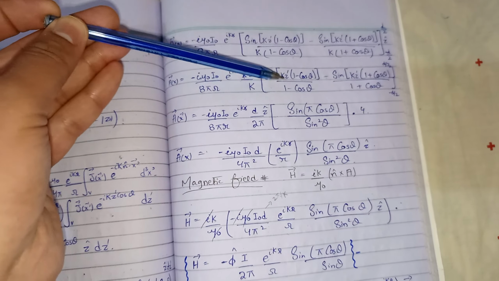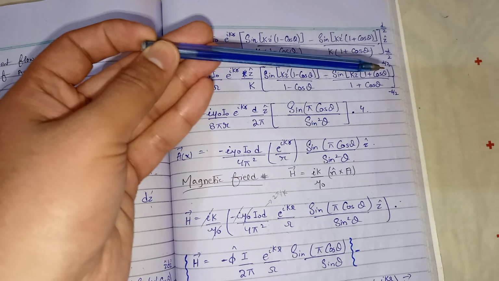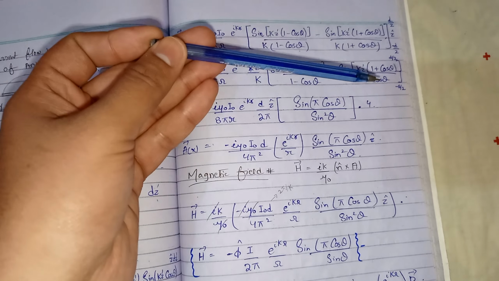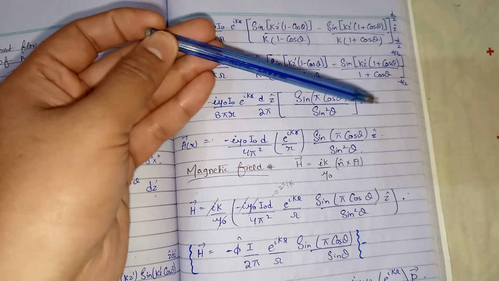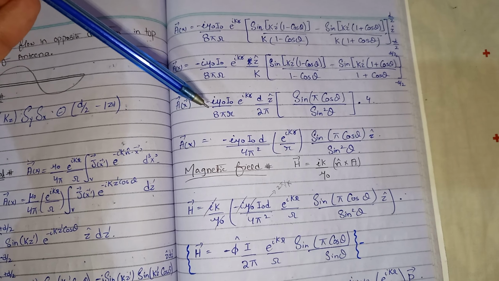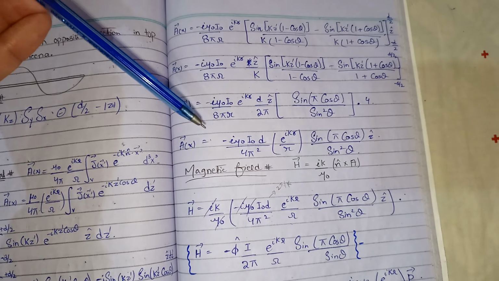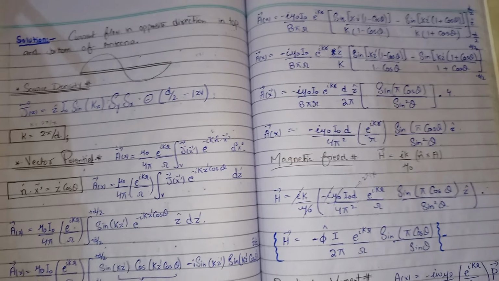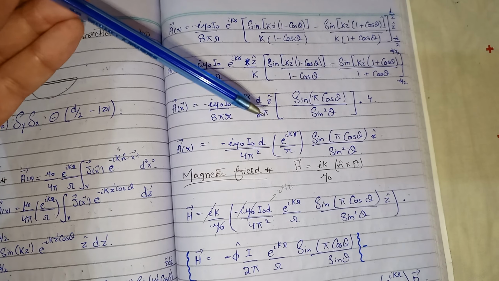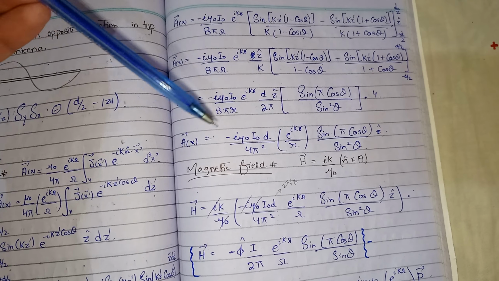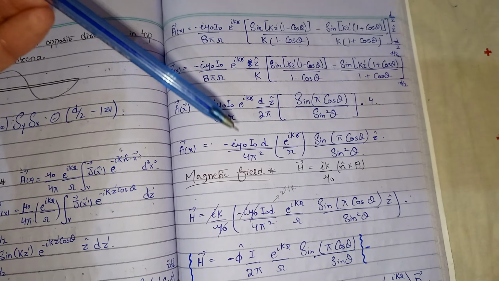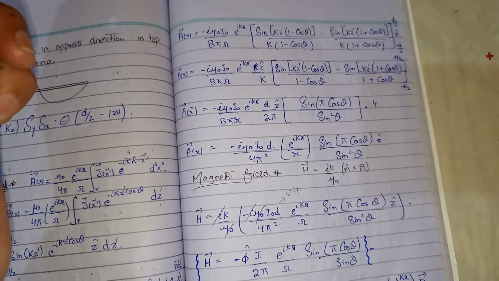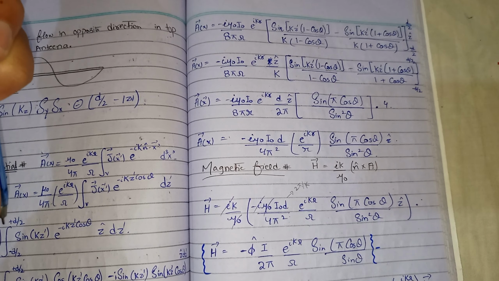When you solve the numerator and put in the limits, you will get sine of pi cos of theta, sine of pi cos of theta, and there is also a factor of 4. This 4 cancels, and 2 twos are 4, so it becomes 4 pi square, and the upper side is the same. The next thing is to put in the value of k. As I mentioned, the value of k is 2 pi over d, so after cancellation it becomes 4. So this is your final expression of the vector potential in the scenario of a wire which carries a sinusoidal current.